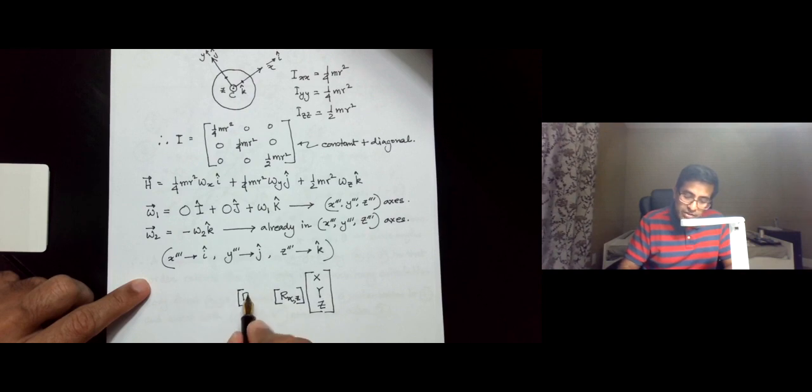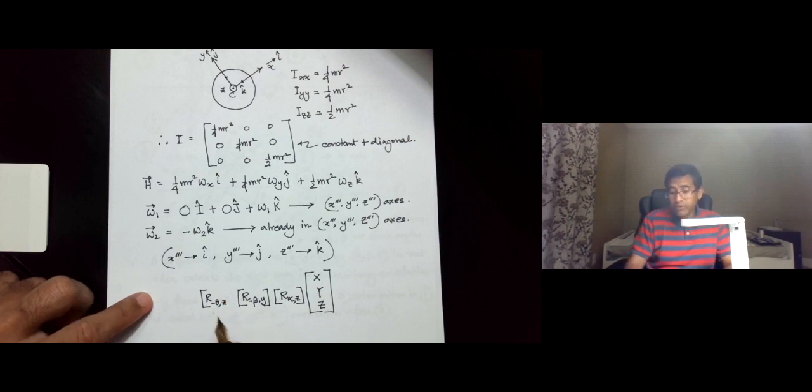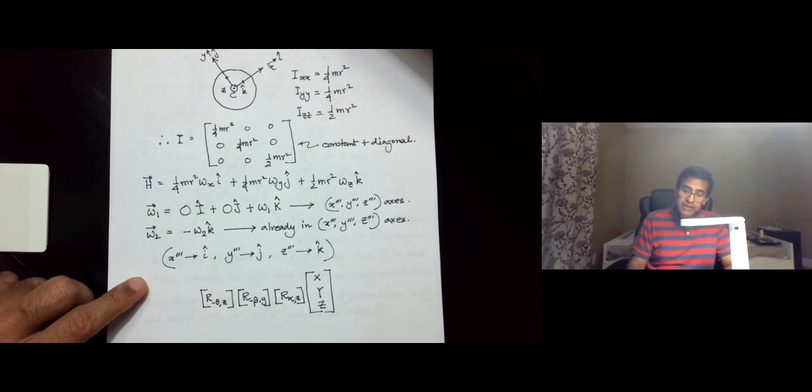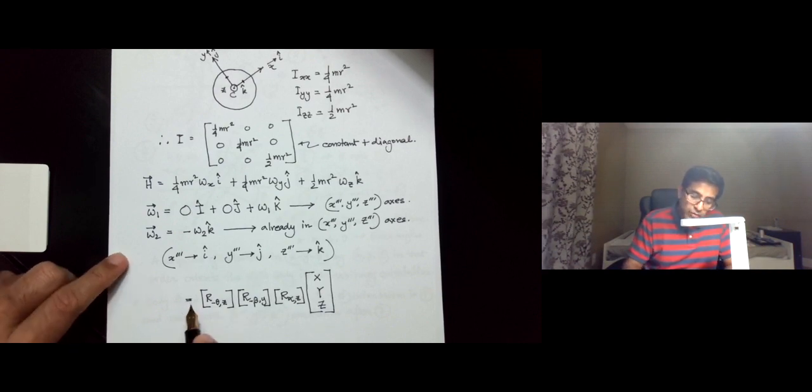And then there is a rotation that was done by an angle negative beta, and this was about the y-axis. And finally there was a rotation that we did of negative theta about the new body fixed z-axis. So this is z, y, z in the opposite sequence, you see, and this then will give us the vector in x triple prime, y triple prime, z triple prime axis.